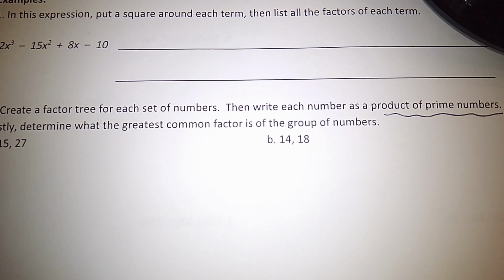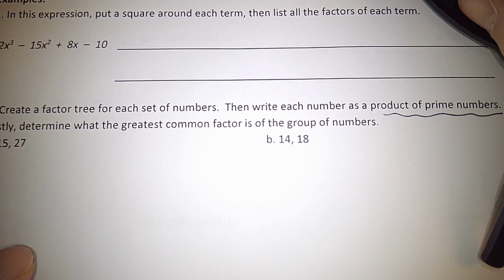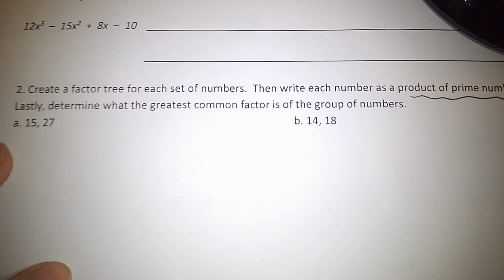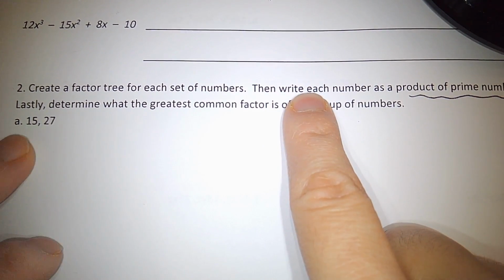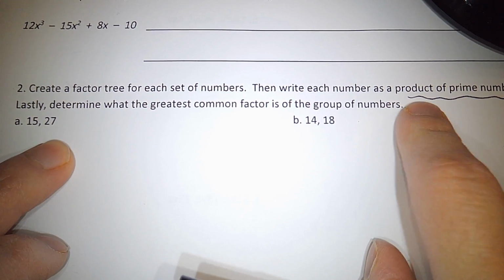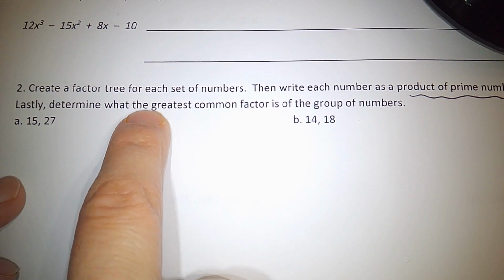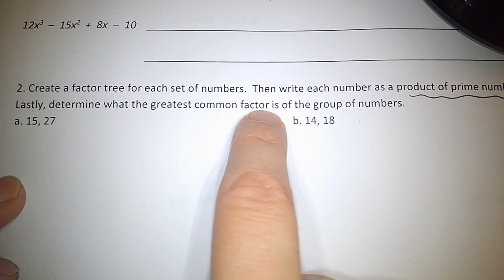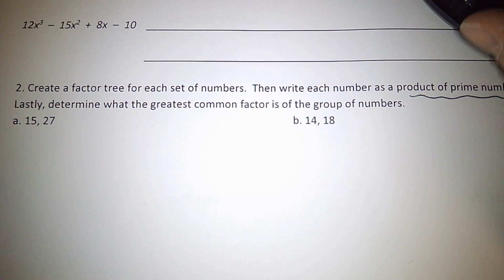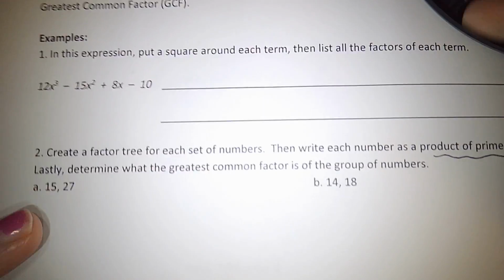How about number 6? Is number 6 a prime number? No. Why? Because 6 can be factored by 2 times 3, right? It's not just 1 and itself. So now you know the prime numbers. So first, write each given number as a product of prime numbers. Then determine what is the greatest common factor of the group of numbers. So let's try this question A together.